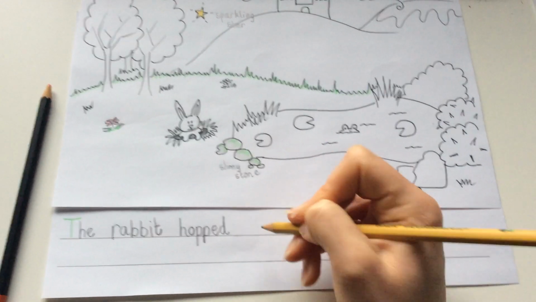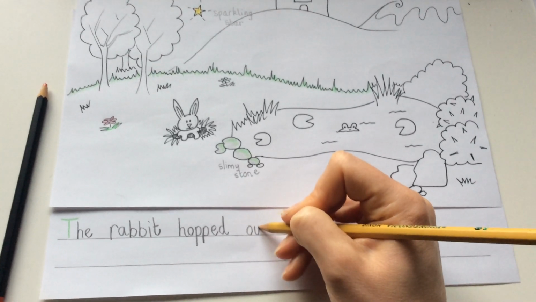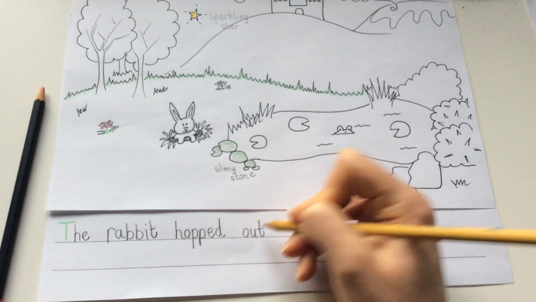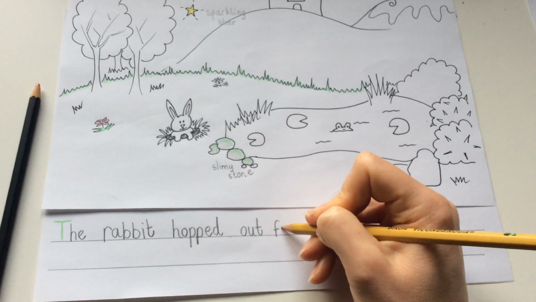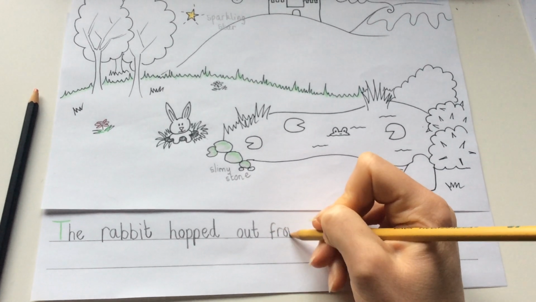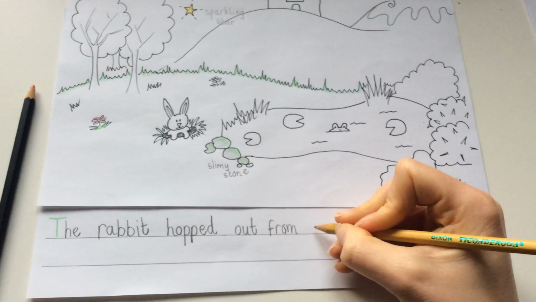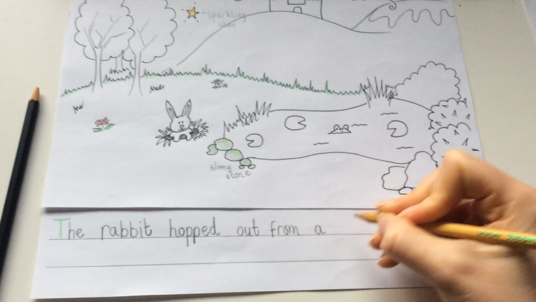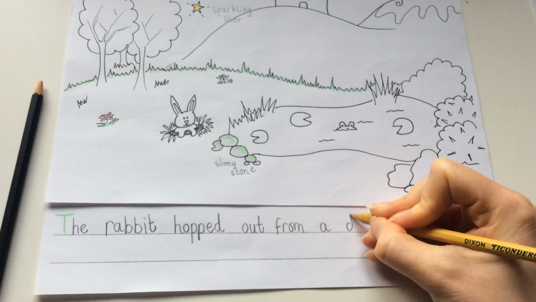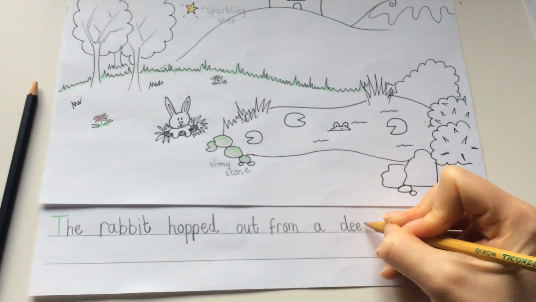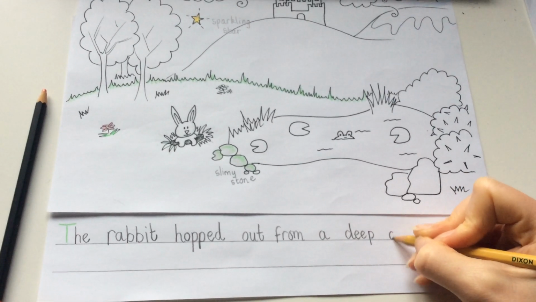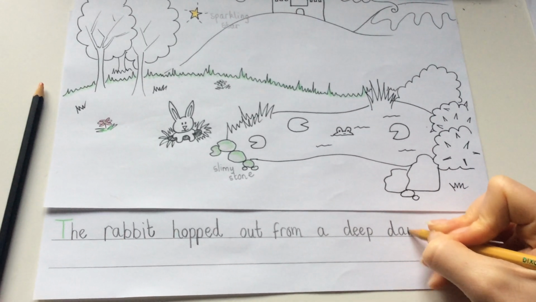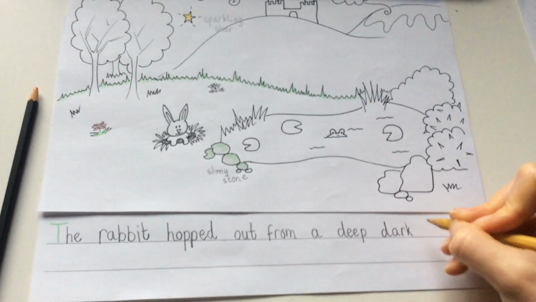The rabbit hopped out from a describing word here, deep, dark hole.